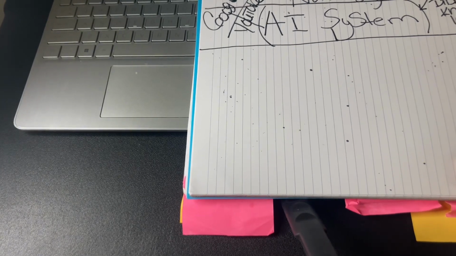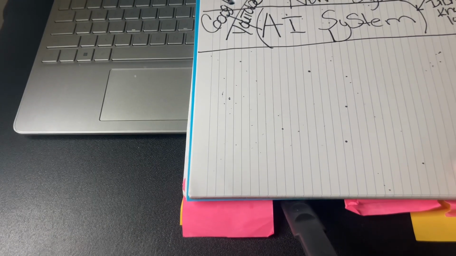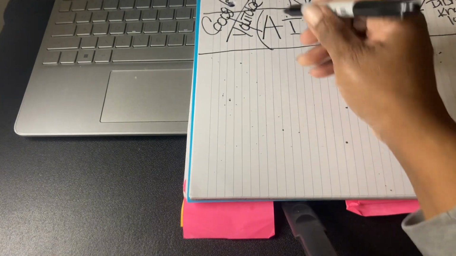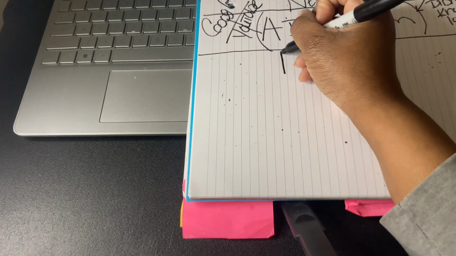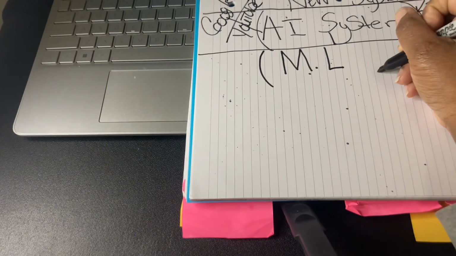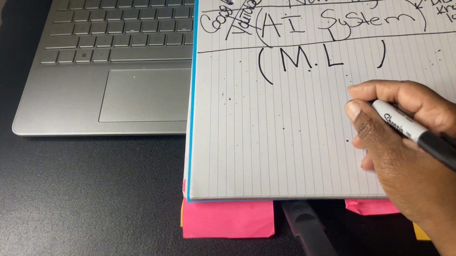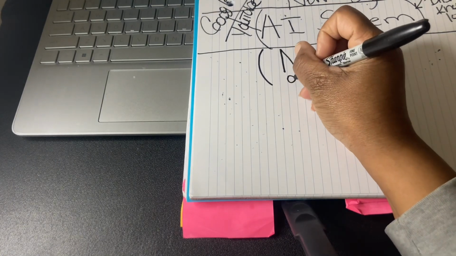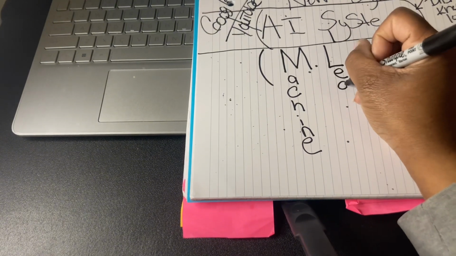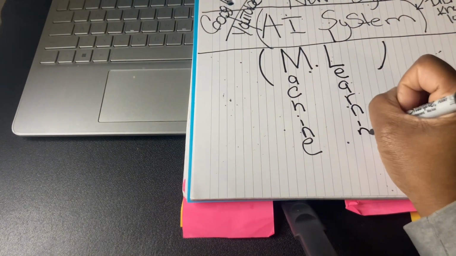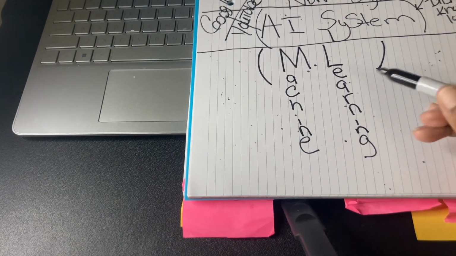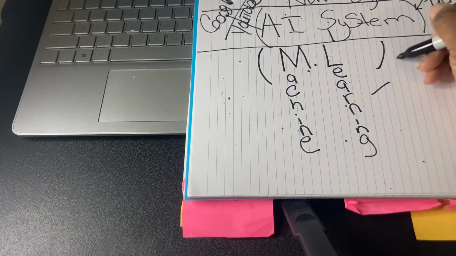So now it's time to explain the new system. In the new system, it's an AI, artificial intelligence system that has a mechanism known as ML. ML is one of the most advanced systems in AI technology. Why? Because it is a machine learning system. Its whole purpose is to learn anything that comes into it.